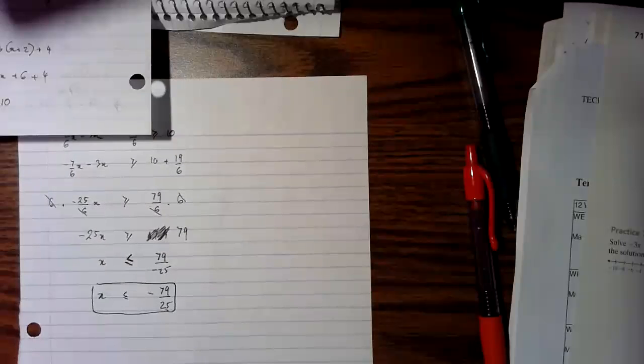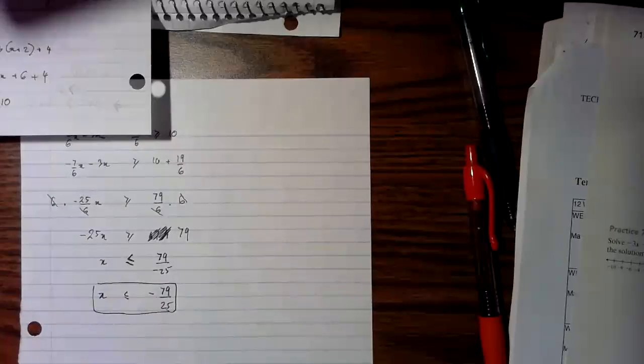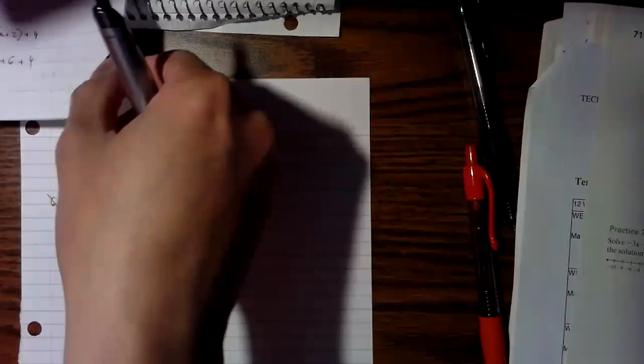All right. So that is the way you solve an inequality. It's not really that bad. The general strategy is the same as an equation. It's just that in some steps you have to apply the multiplication property. Okay. All right. So that's all for the lecture today.